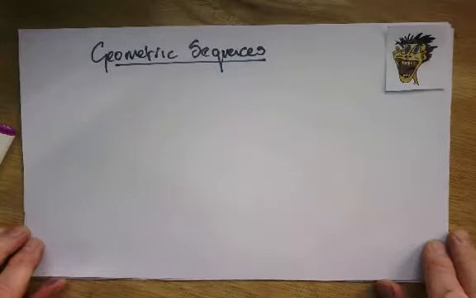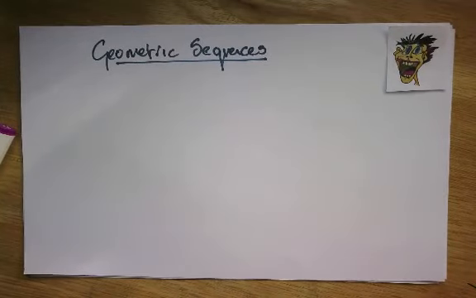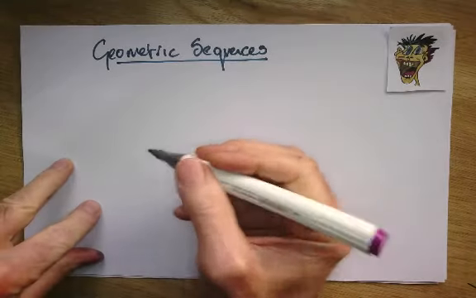Well, today we're going to be looking at the geometric sequence and trying to define it. Let's understand first of all what a geometric sequence is by putting out a sequence for you.